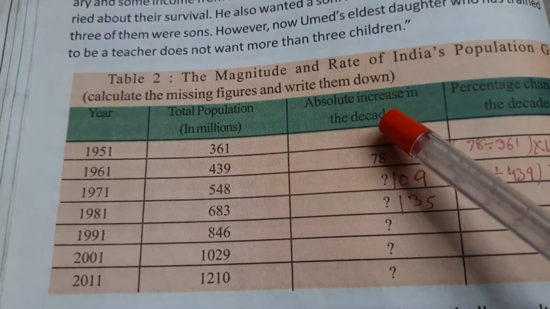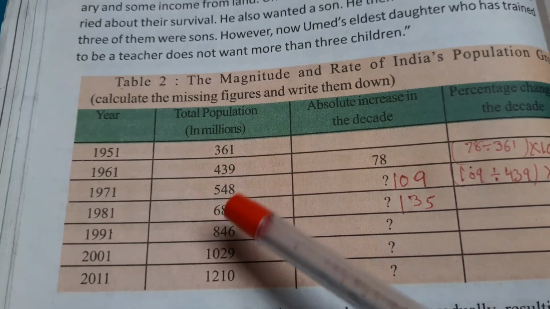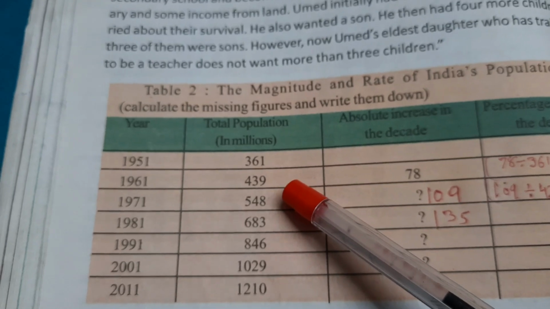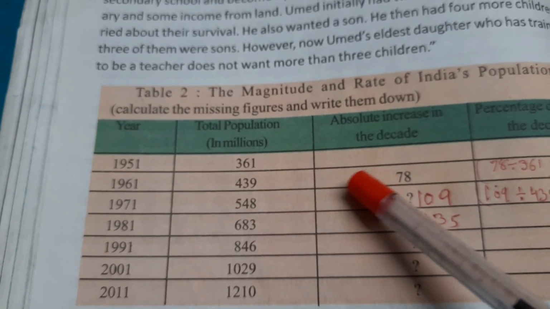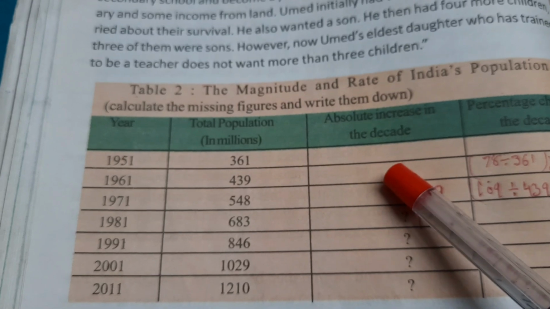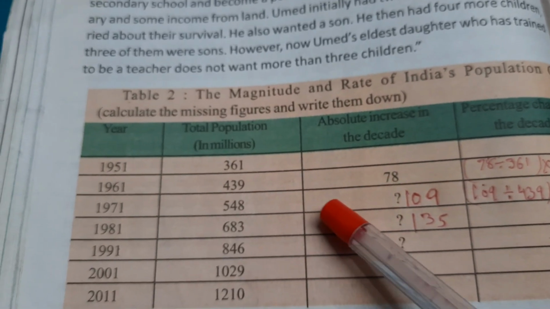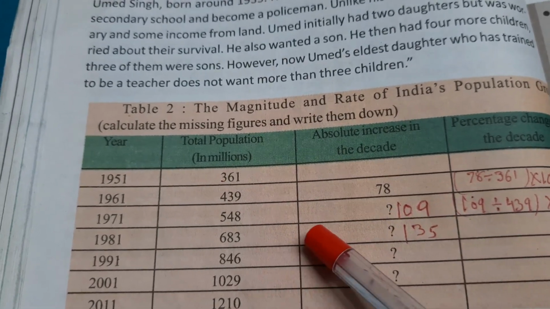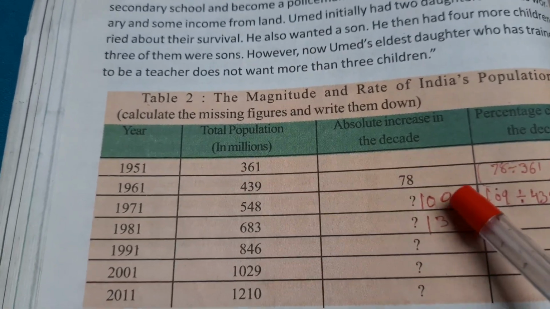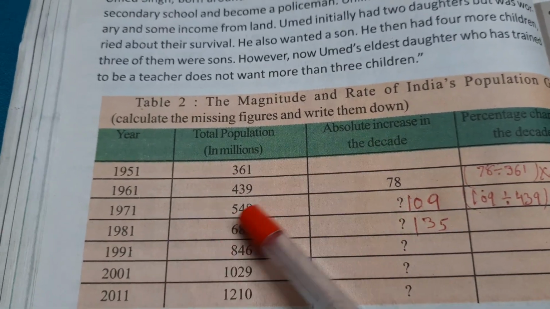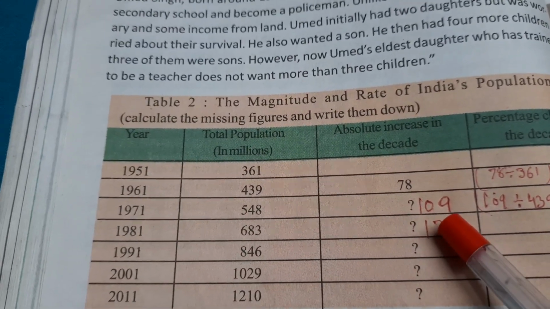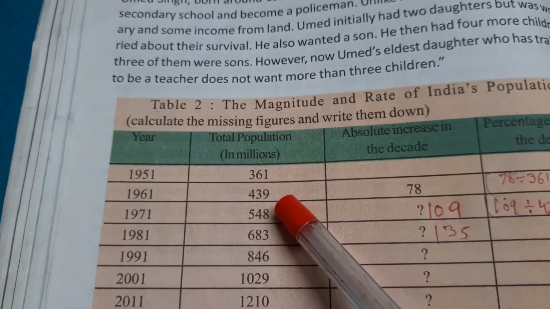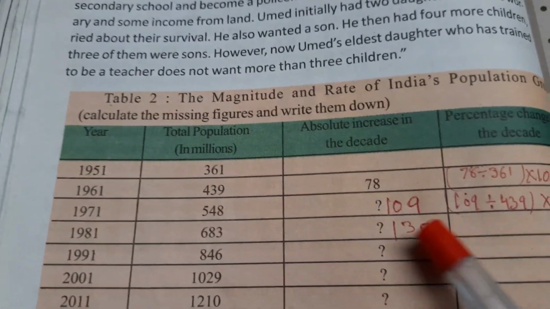Now what is the absolute number of population? We have to divide the former number with the later number. In this way we can see that in 1961 there is an absolute increase of 78 million people. In 1971, 109 million people increased. In 1981, 135 million people increased. We are dividing the previous number with the later number, and this figure we are getting.